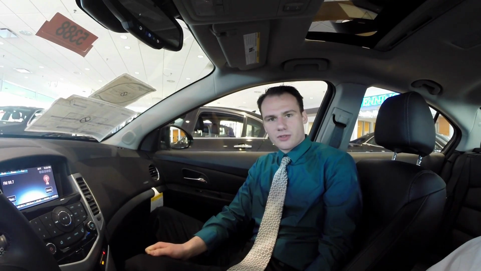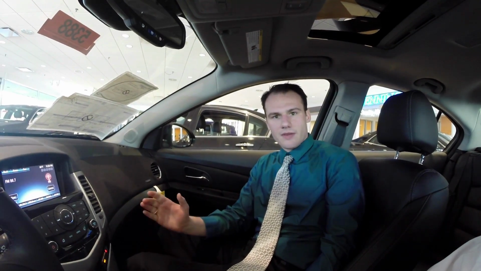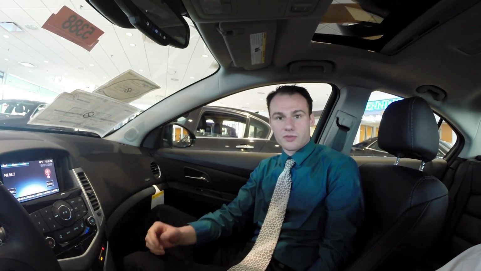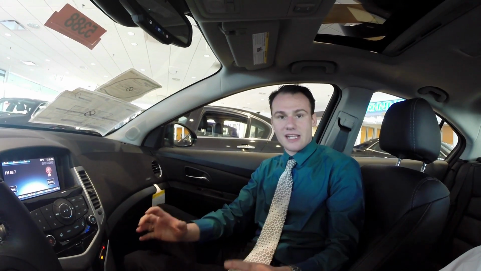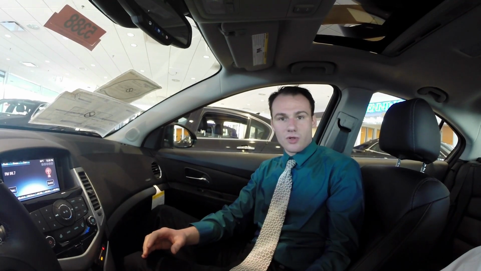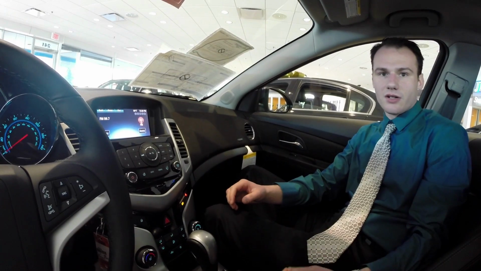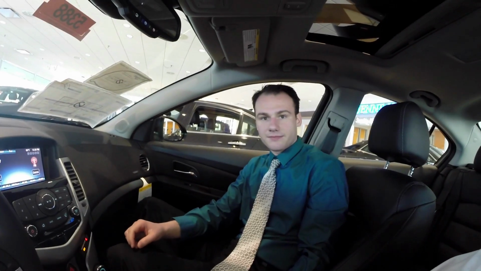Now we're in a Chevy Cruze. The Cruze, the Camaro, and the Malibu basically have the same driver information center. Some of them are full color, some of them are just monochrome like the Cruze, but they're all going to operate the same way. Instead of controlling your information center with 4 buttons in the dash, we see there's nothing here, we're going to control them on our turn signal.